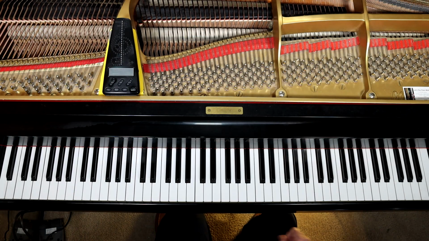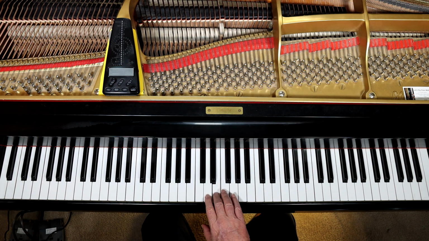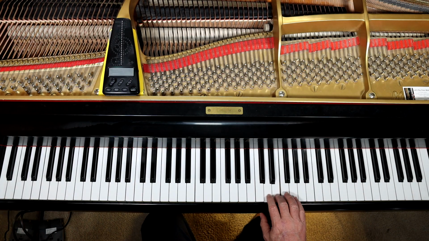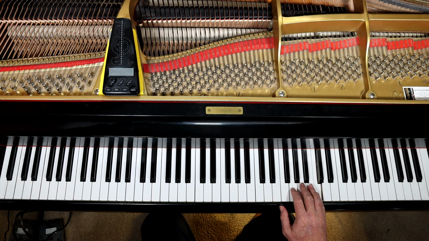Now let's take a look at this one hand at a time and see what we got. Right hand, you're starting here. It's a 1 and 2 and 1 and 2. And then in the second line, you have the same notes, but there's an 8va above the staff. You go up here. And then in the third line, the notes are here. And this is just a C major scale going down. But it's an 8va, so you're up here.